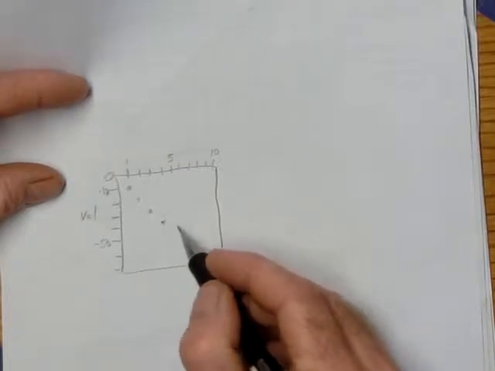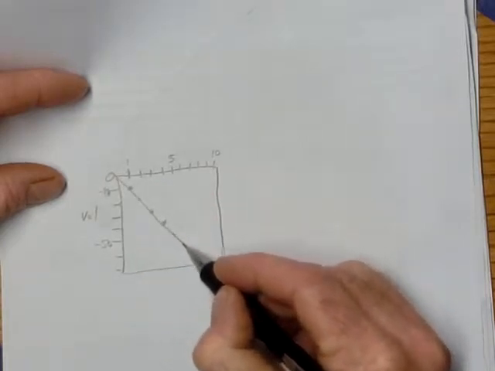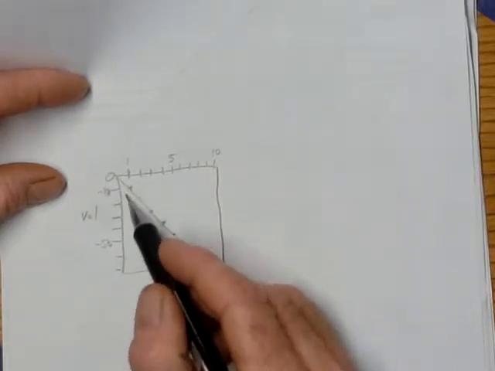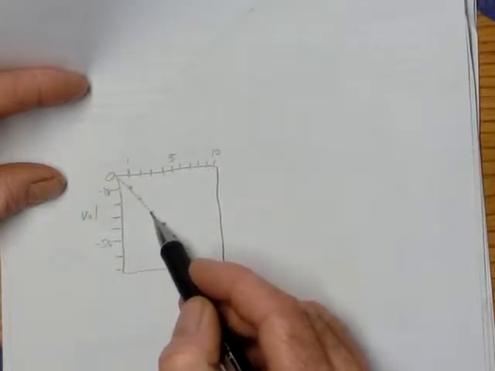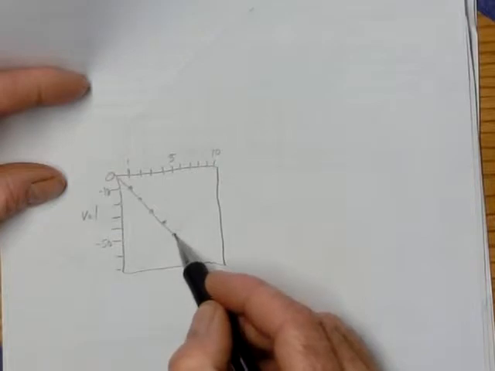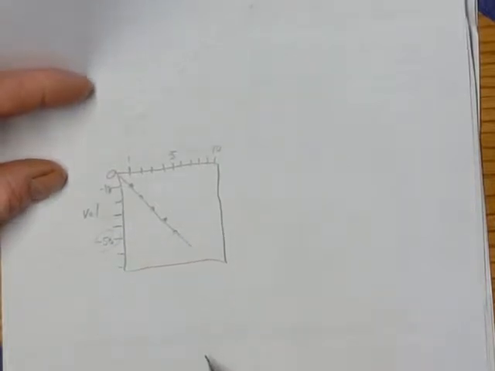Speed would be 10 meters per second faster, but your velocity would be 10 meters per second more negative. So you'd be going 10 meters per second downward, 20 meters per second downward, 30 meters per second, 40, 50 meters per second downward. That's all that negative means, is downward velocity.